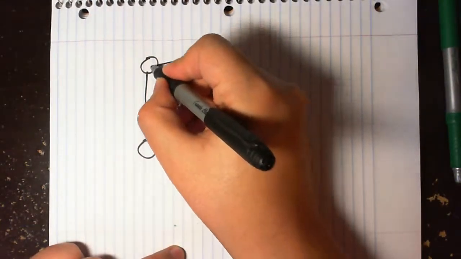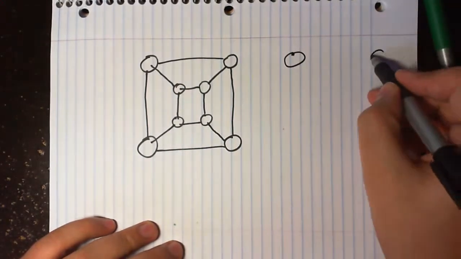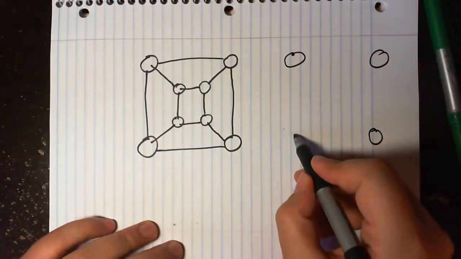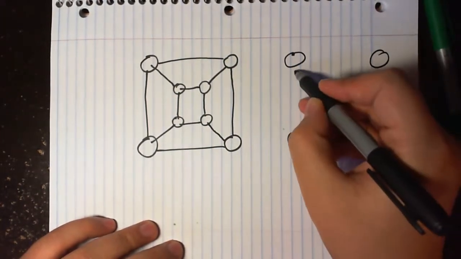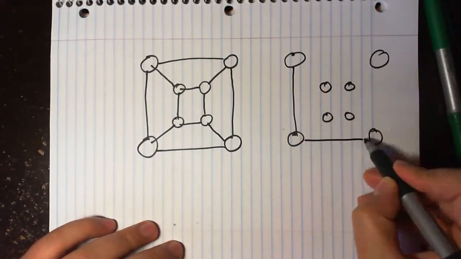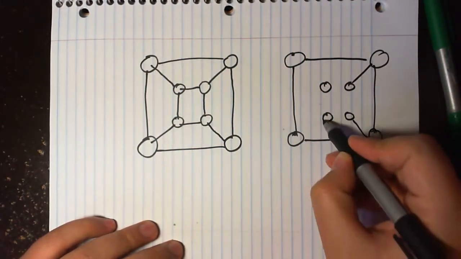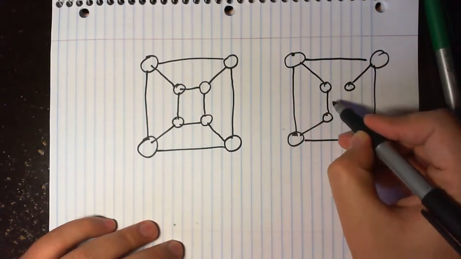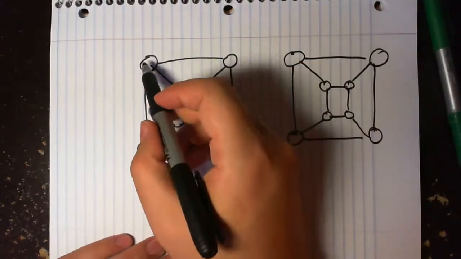It's like another perspective view of the cube, and have the same thing over here. And we're not done yet.